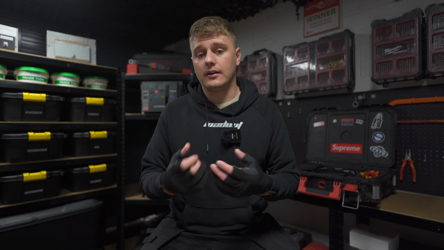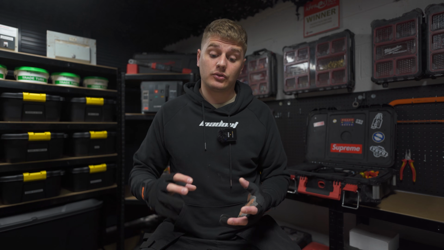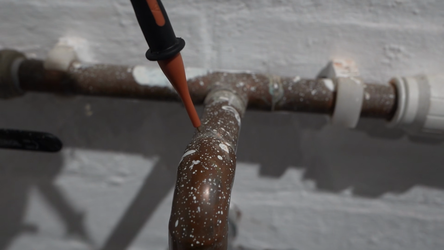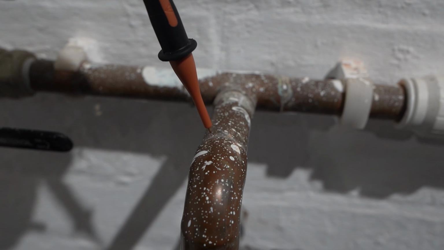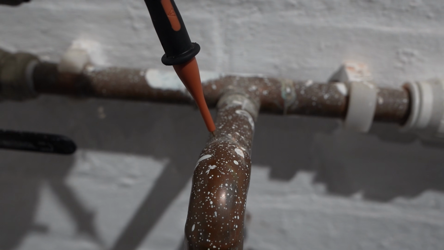It also goes for installing the bonding clamps. If you are fitting a new clamp or something like that and the pipe is painted or the steel work is painted, make sure you get down to the raw metal there and make sure you've got a good connection with it, because ultimately it's going to provide a better result and a sounder electrical connection.